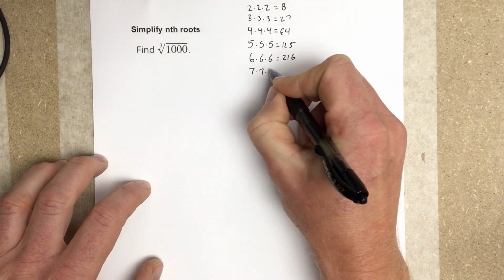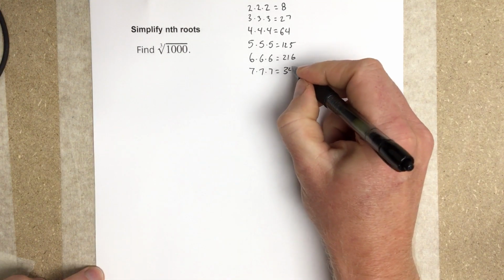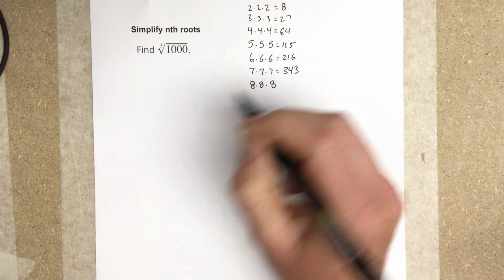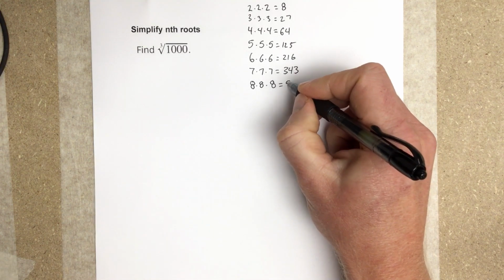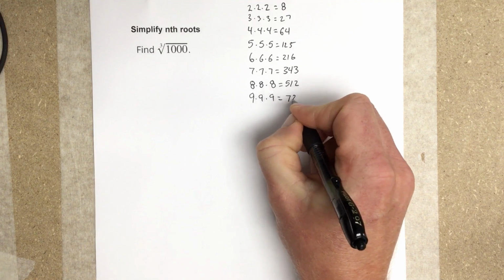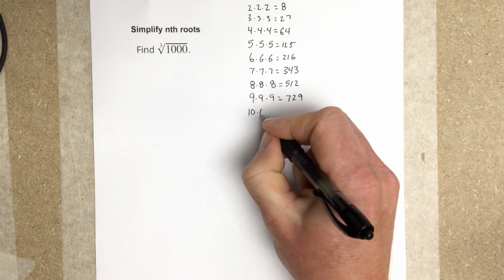7 times 7 times 7 is 343. 8 times 8 times 8, so 8 cubed, is 512. And then 9 cubed is 729. So we got 9 times 9 times 9, 729. And then we've got 10 cubed, which is 1,000.